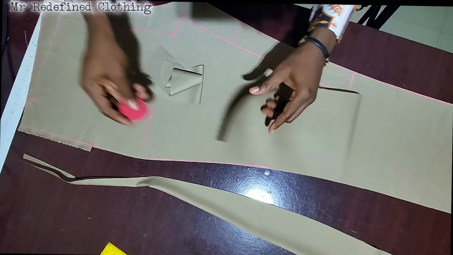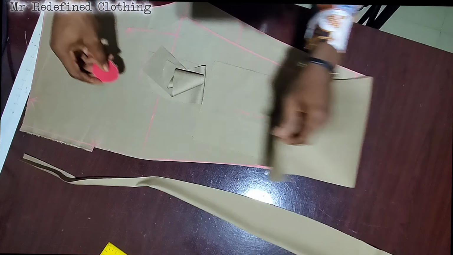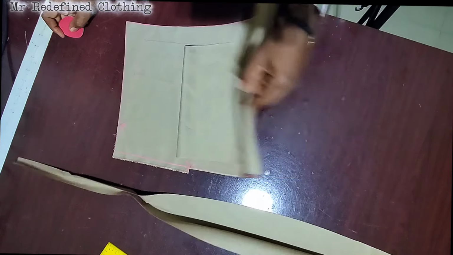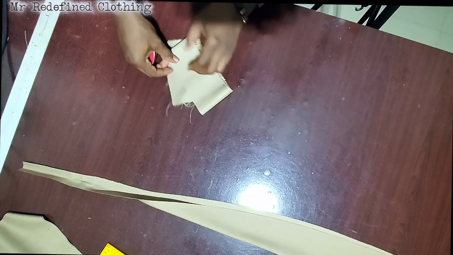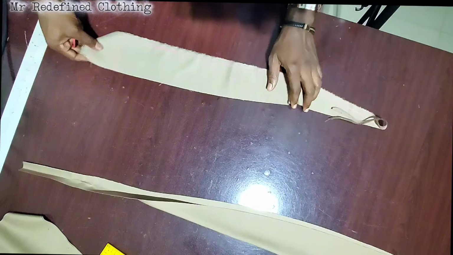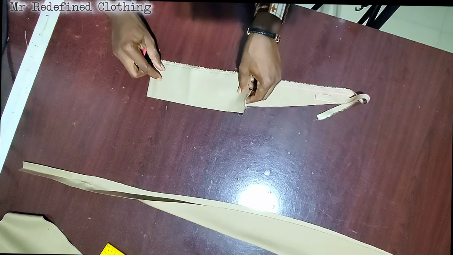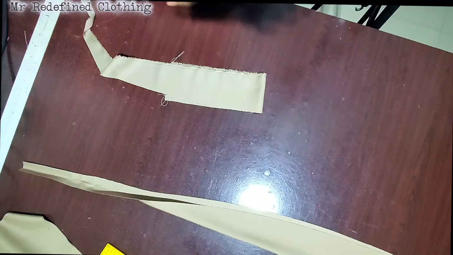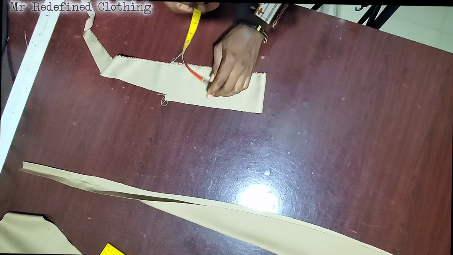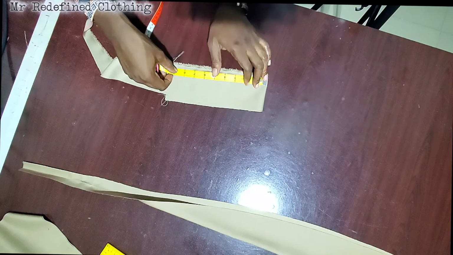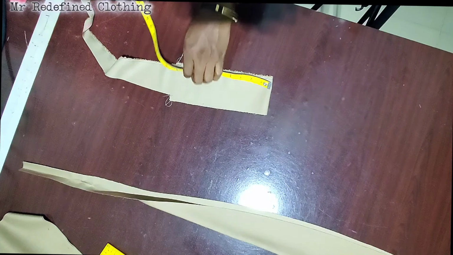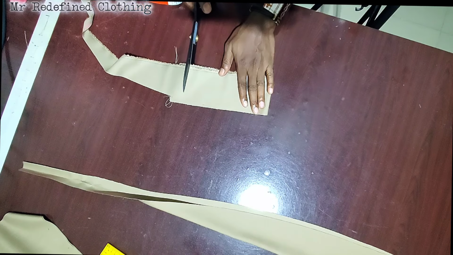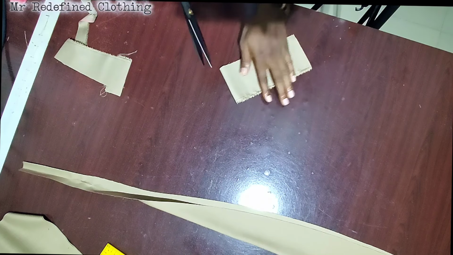Don't forget to also drop chalk marks at the wrong side to indicate the wrong side of the outfit. Then after this, this will serve you for the welt pocket placket. The measurements we are going to use for that is a width of 3 inches this way by a length of 7 to 8 inches. Let's use 8. So you mark 8 inches that way and cut.